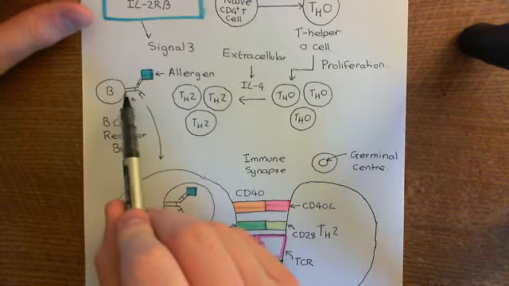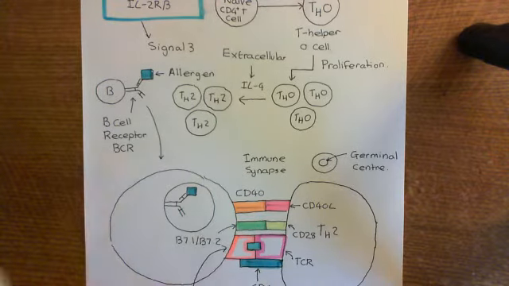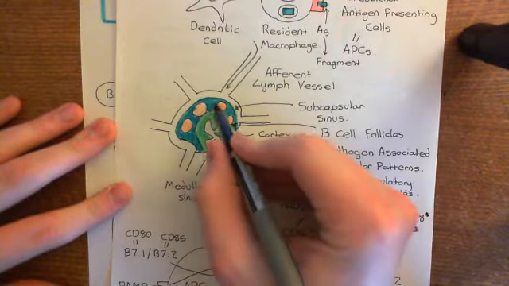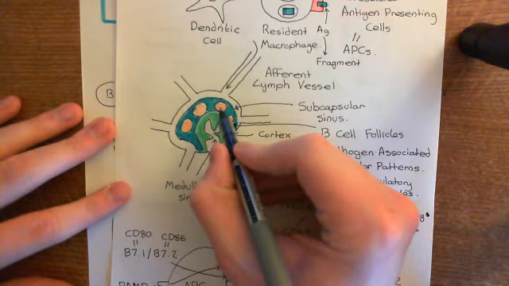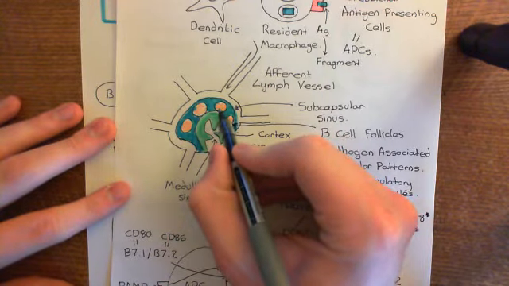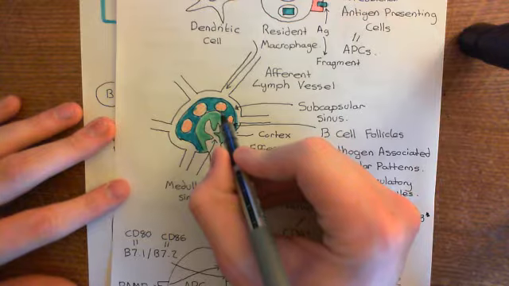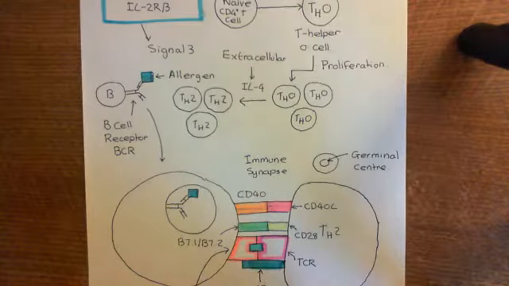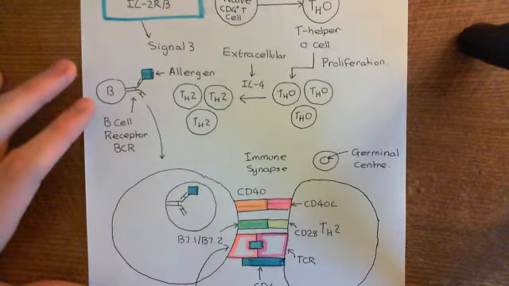migrate to the edges of the B cell follicles. So if I get my picture of the lymph node again, the T helper 2 cells are going to be in this sort of blue region here, in the green region. So these B cells that have their allergen fragment on MHC class 2 and also co-stimulatory molecules on their surface migrate to the edge of the B cell follicles to meet the T helper 2 cells, and then you can form an immune synapse between the B cells and the T helper 2 cells.